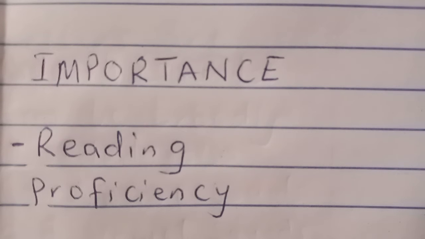So it's important to know how to pronounce words well, so that any word you come across while reading, you just pronounce it properly and move on without any hesitation. So a very good knowledge of oral English will boost your reading ability. So that's the first importance.